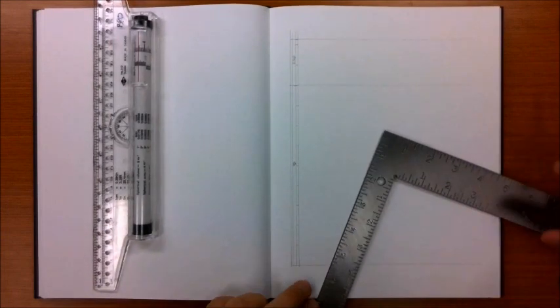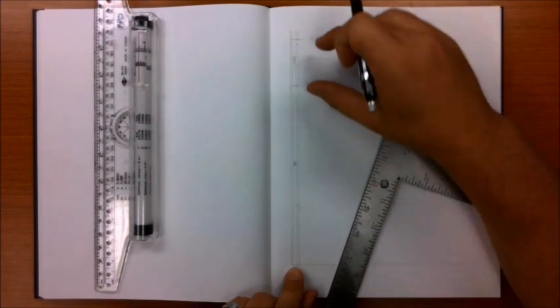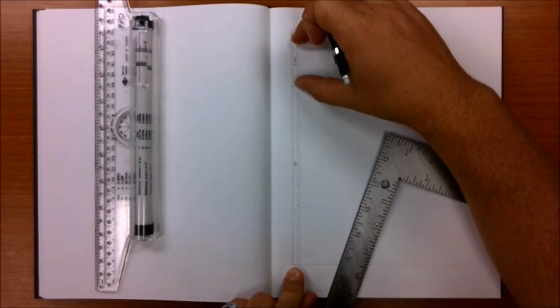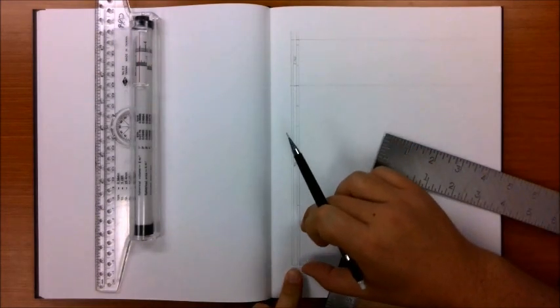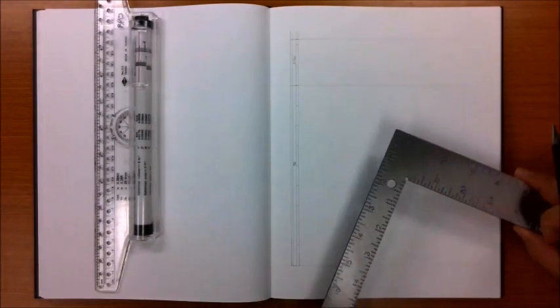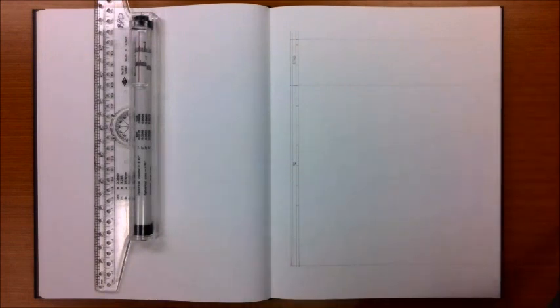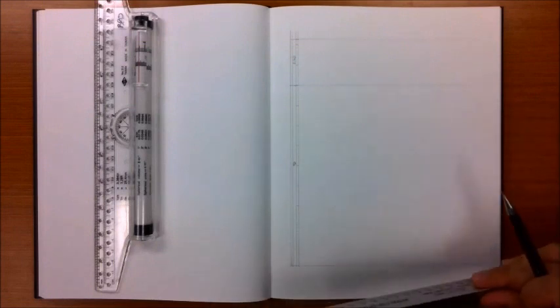Perfect. So now if I viewed this as 1, this dimension is 1/4 of this. So I would have 4 equal parts. And so as I'm trying to divide that into 4, I could do the diagonal rule.